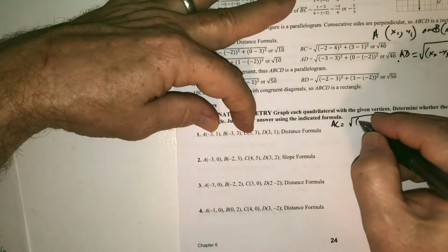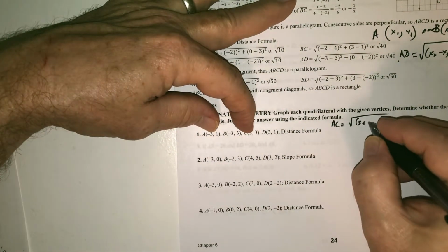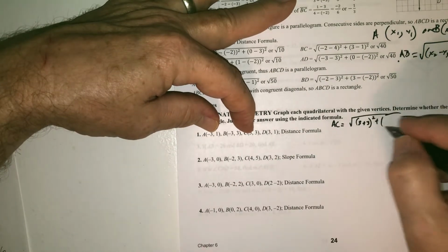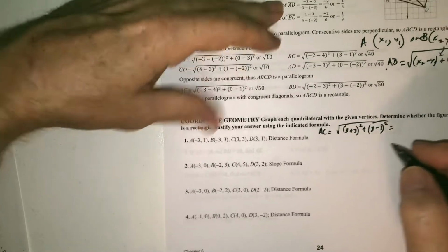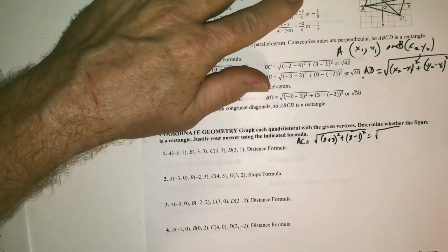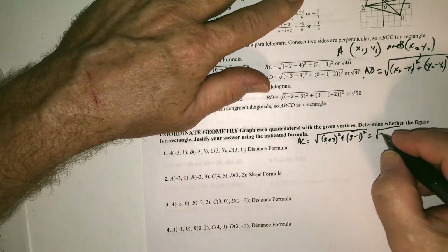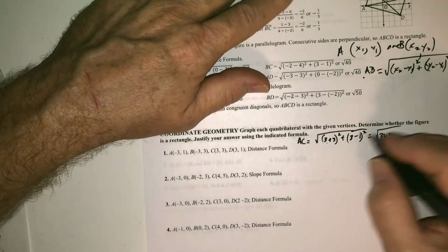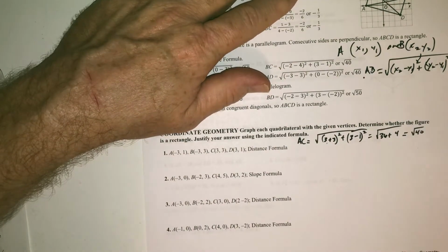A and C, the second x coordinate is x, minus negative 3, which is plus 3 squared, and then the second y coordinate is 3 minus the first y coordinate squared. So the length of that diagonal would be the square root of 3 plus 3 is 6, and 6 squared is 36, plus 3 minus 1 is 2, and 2 squared is 4, so that would be the square root of 40 for that length, okay?